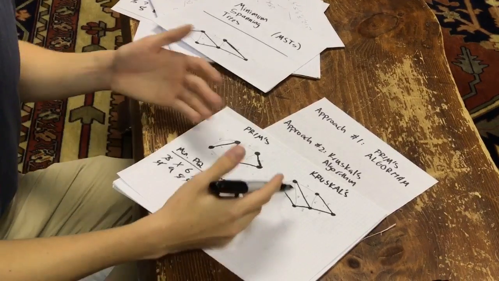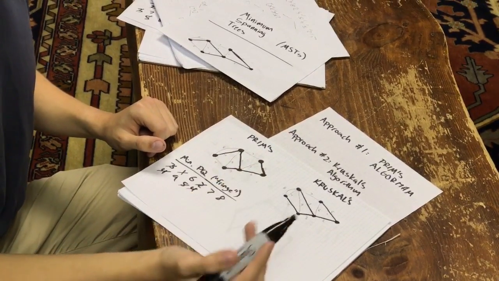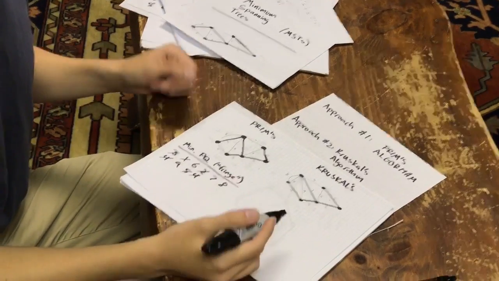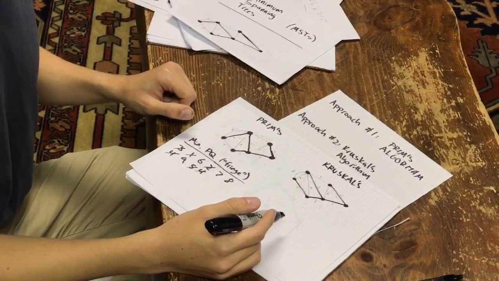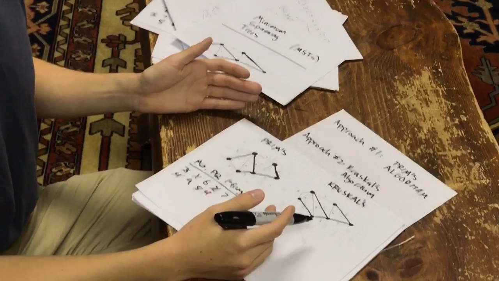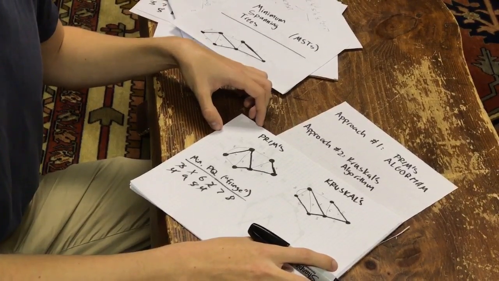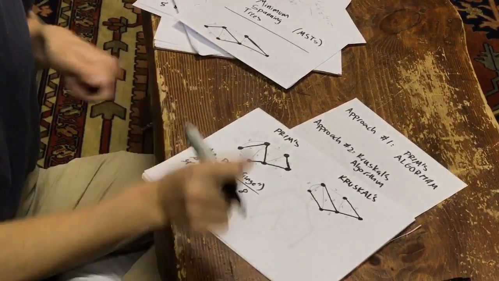Ordinarily, Kruskal's and Prim's give you the same solution. I chose to pick this separate 4 just to demonstrate that it's possible. But the point is, either will give you an equally valid minimum spanning tree. You can usually just use whichever one you prefer. So that's minimum spanning trees.